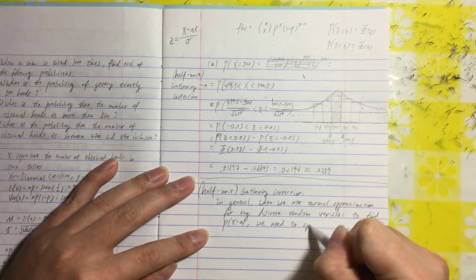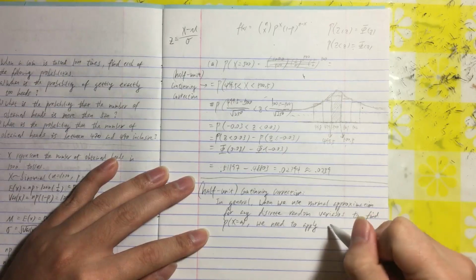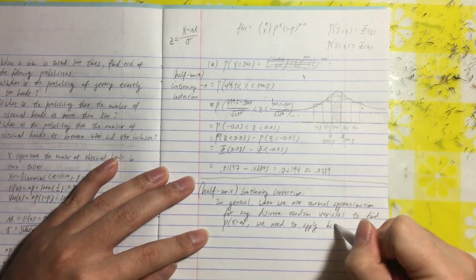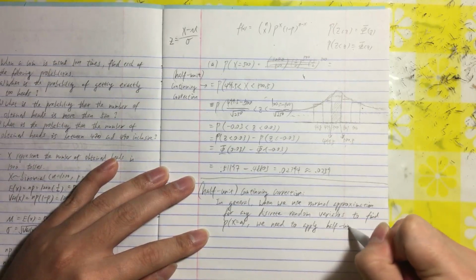We need to apply half-unit continuity correction. Sometimes it's just called continuity correction.